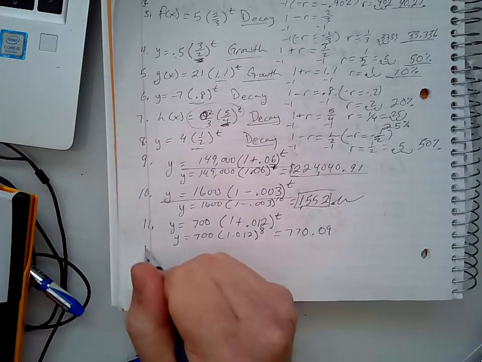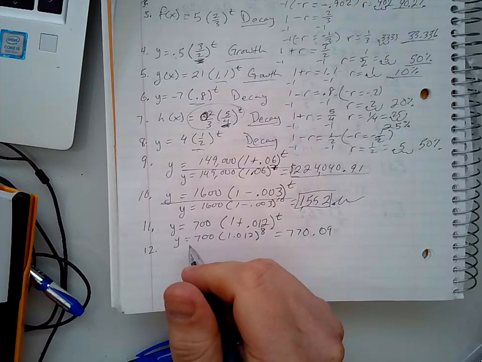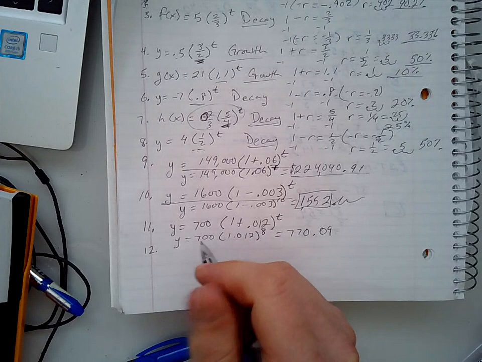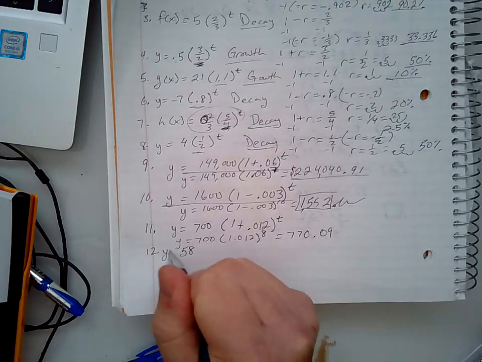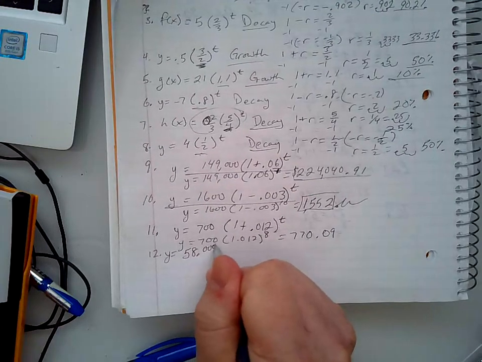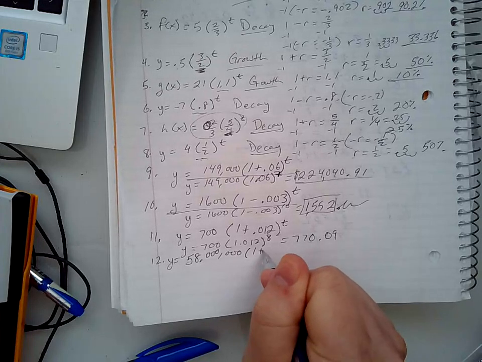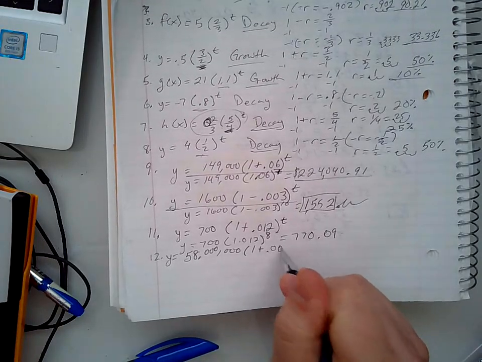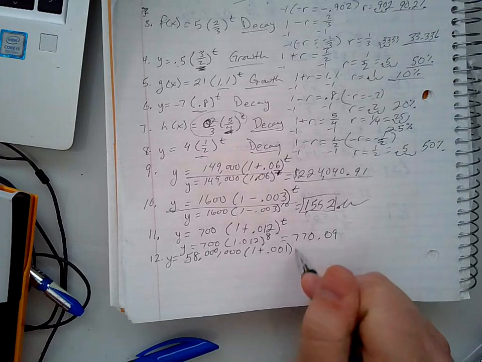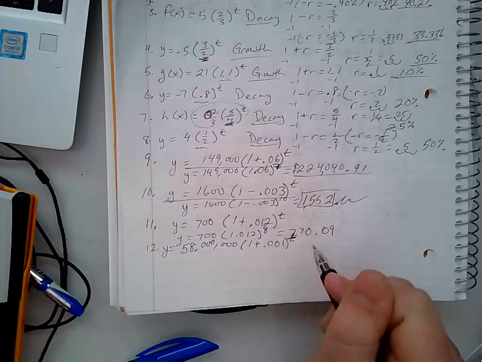Number 12 says the population of a country is growing at a rate, so we know that that's 1 plus. So originally it's 58, y equals 58 million. So that's 58 million growing 1 plus at a rate of 0.1%, so 0.001 to the power of t. That's going to be our equation, to the power of t.